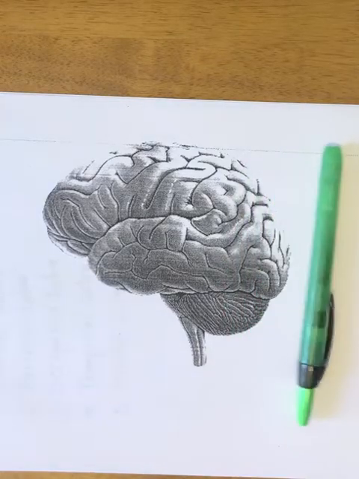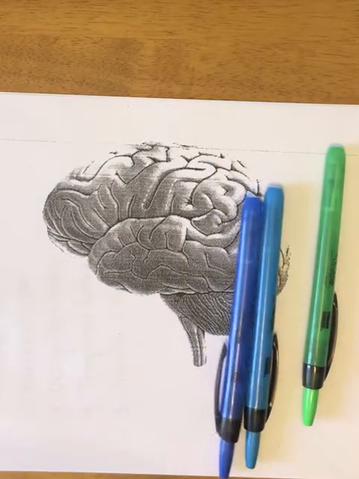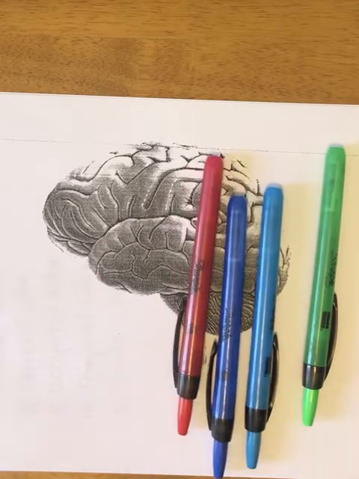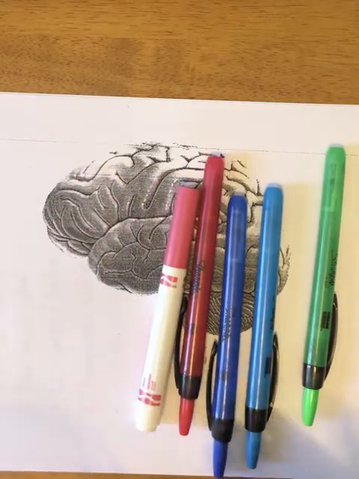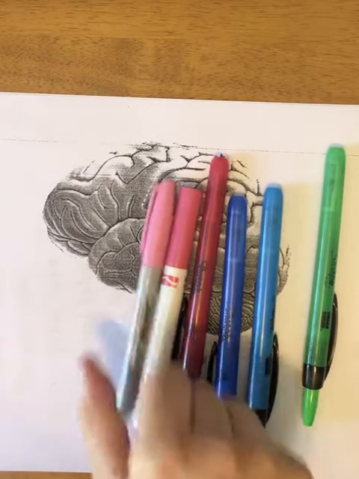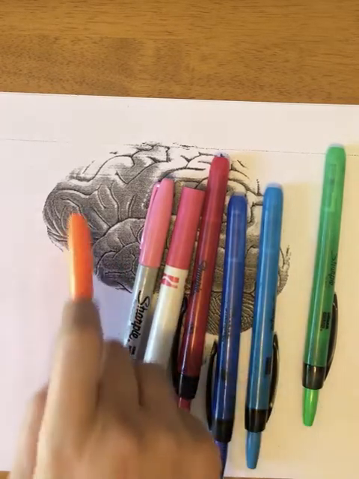I'm going to use green and blue, 2 shades of blue. I'm also going to use red, and pink. That's a light enough color. And I'm going to use my orange.